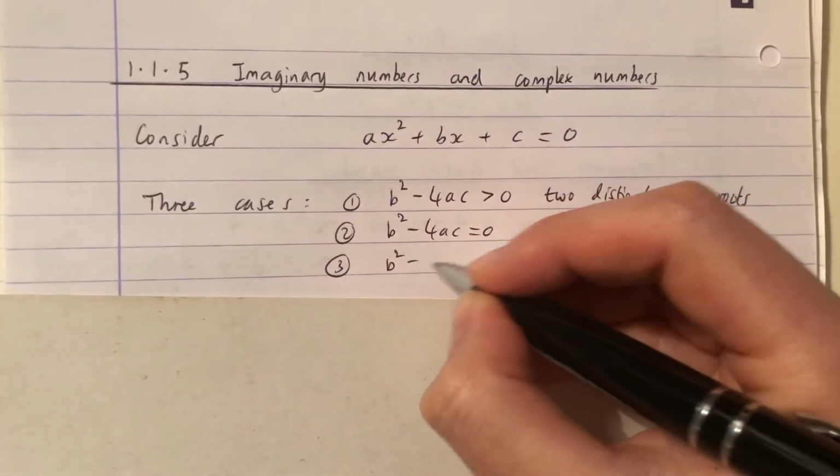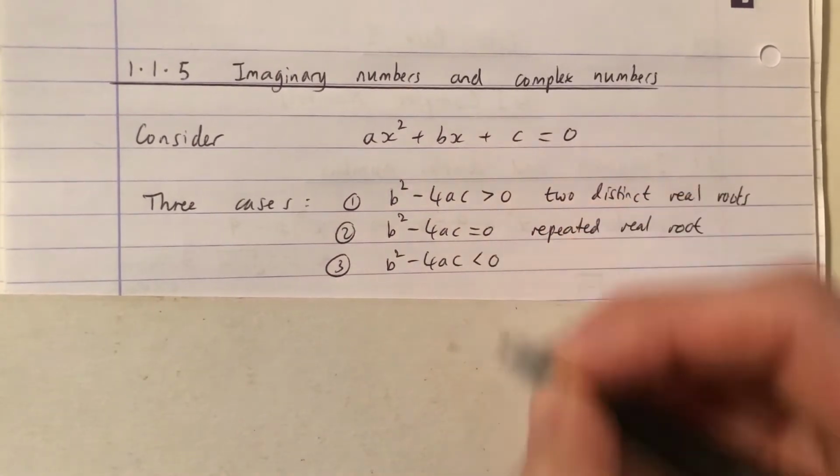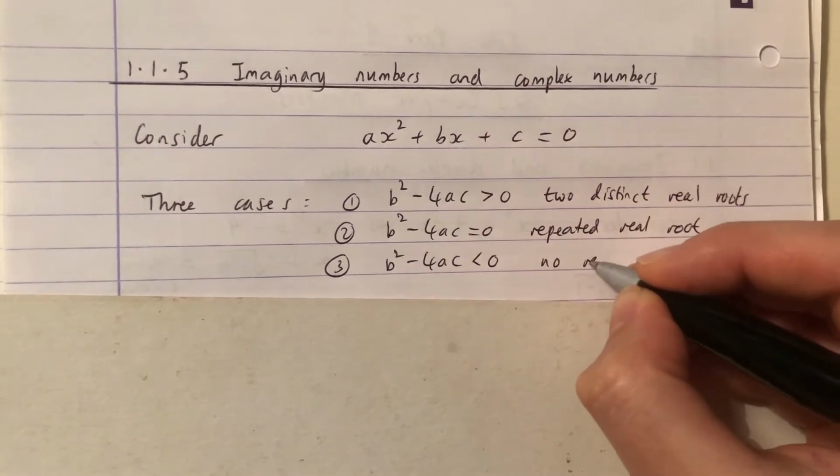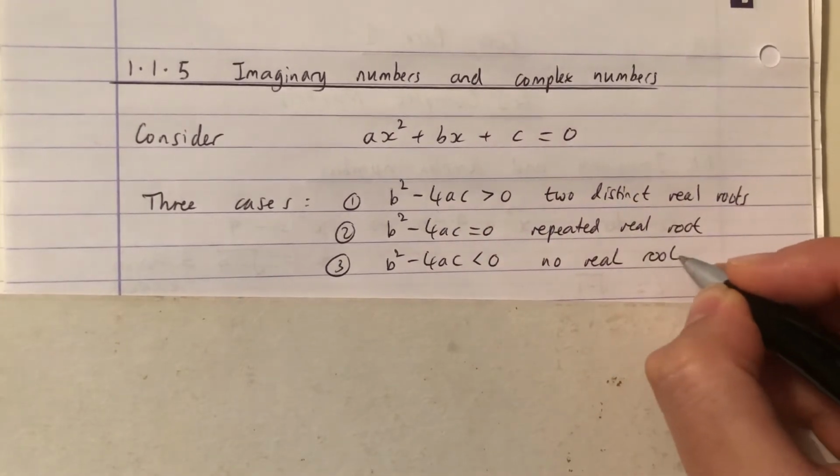And then thirdly, if the discriminant was less than 0, you would say no real roots.